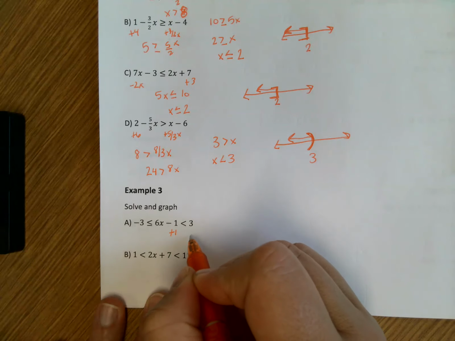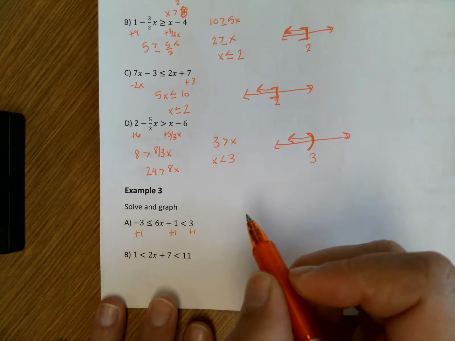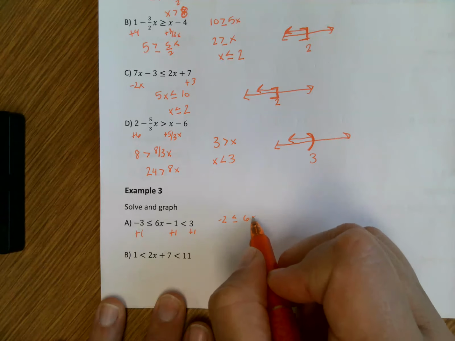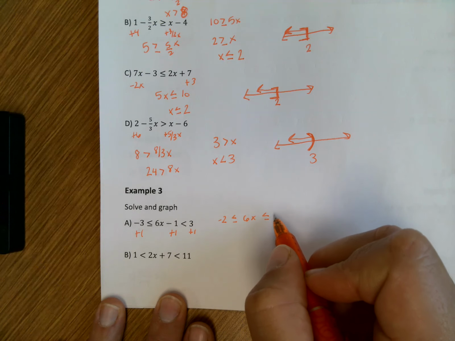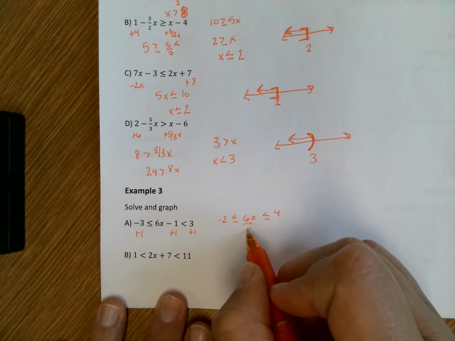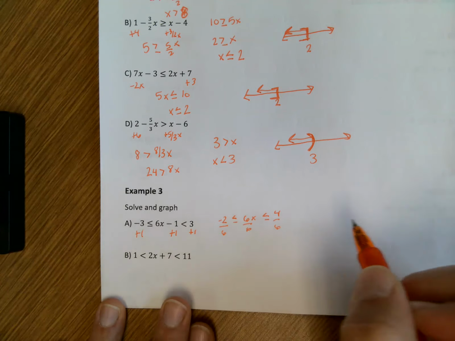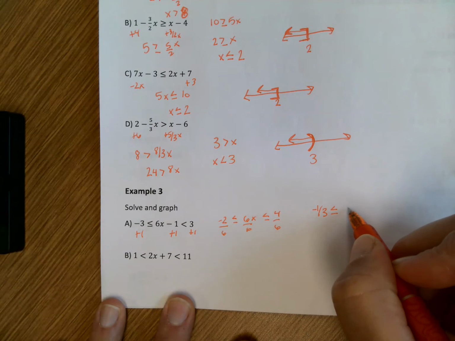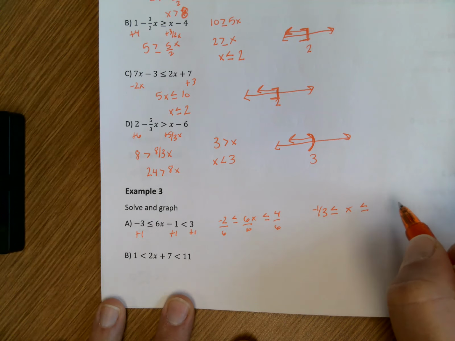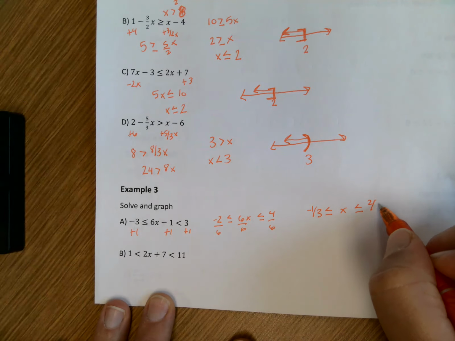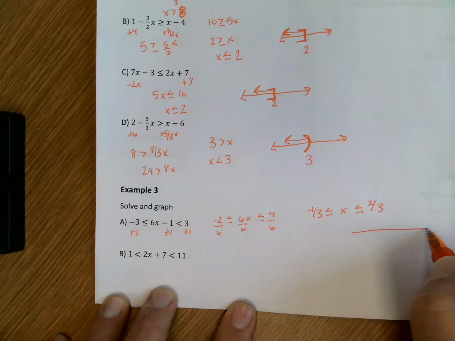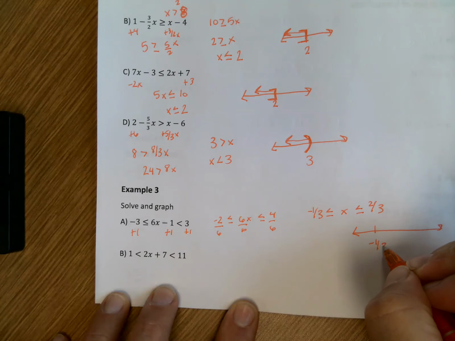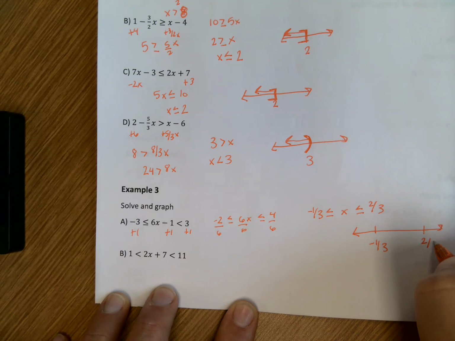So if I add one here, and I add one here, and I add one here, now this will become -2 less than or equal to 6x less than or equal to 4. If I divide by 6 here, divide by 6 here, divide by 6 here, now what I have is -1/3. My x is in the middle, and then my 2/3 here.